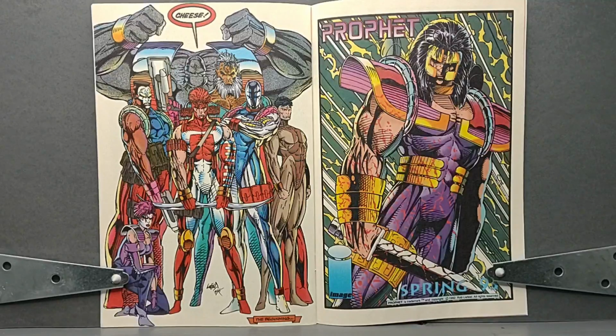On the next page, we get one of the only advertisements in the book, which is for another Rob Liefeld Image comic, Prophet. I actually have quite a few issues of Prophet. We'll get into that eventually. Again, classic Rob Liefeld. These shoulder pads are absolutely absurd, but of course they are. It's the 90s. It's Rob. And, you know, Prophet, not a great book, but not a terrible book. Like I said, we'll get into it another time.